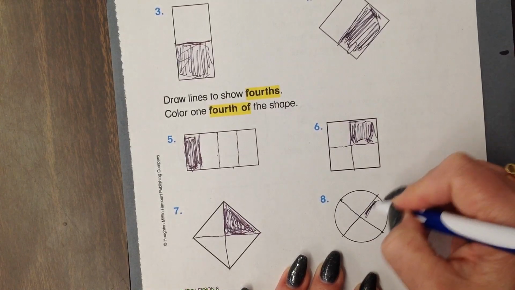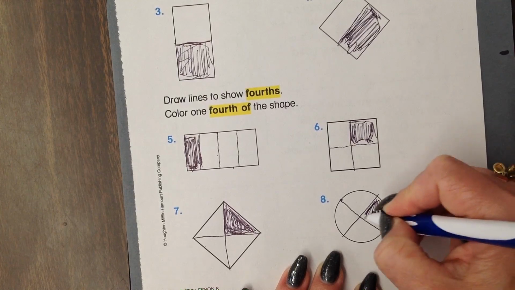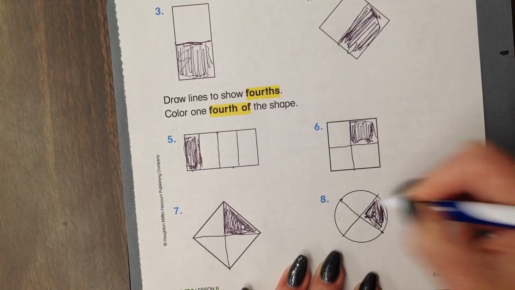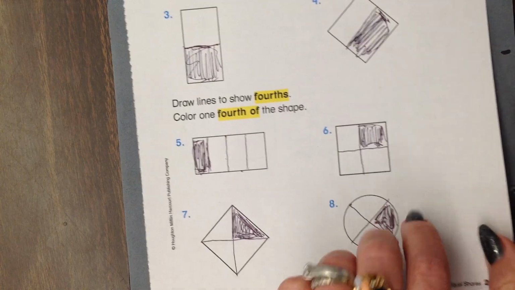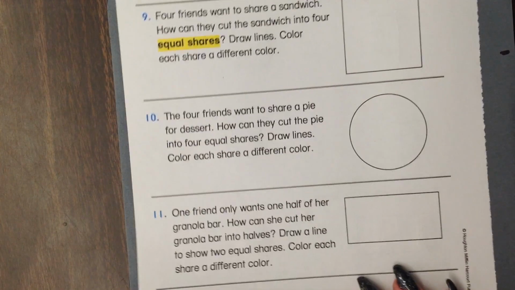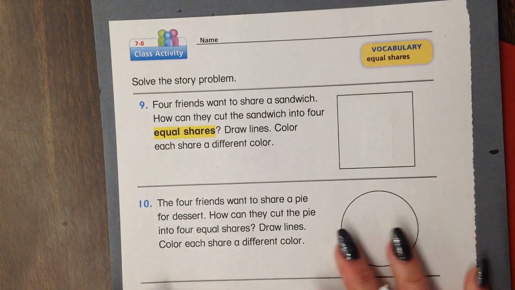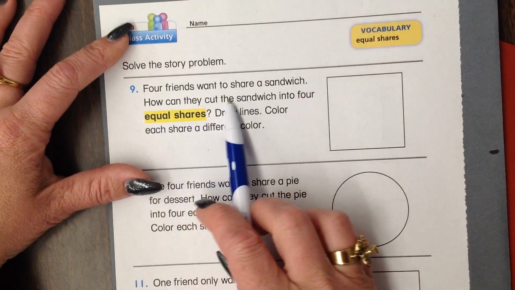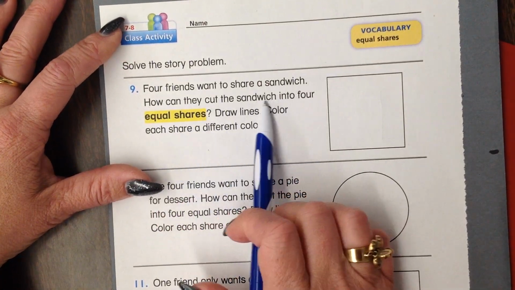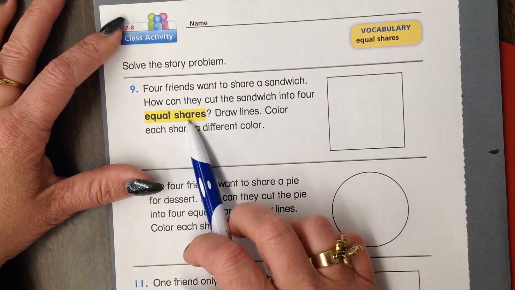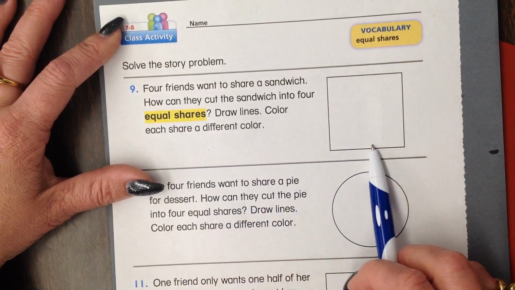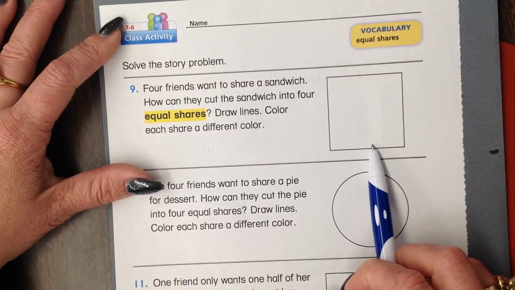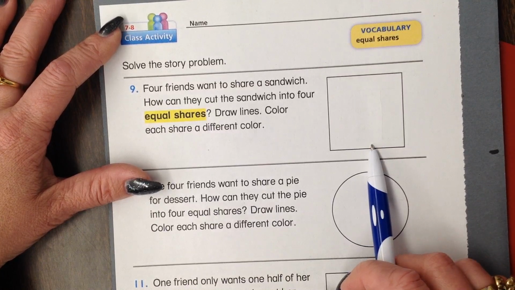All right, and we're going to go ahead and color in one of those parts. Go ahead and turn over the paper and let's look at what it wants us to do. Just some more practice cutting it up. Okay, so it says 4 friends want to share a sandwich. How can they cut the sandwich into 4 equal shares? So again, you're taking this shape and making it into 4 equal shares. How would you want to do that?